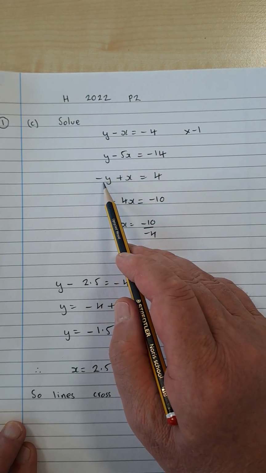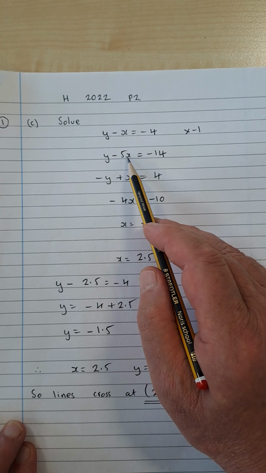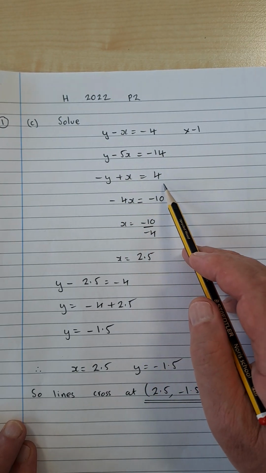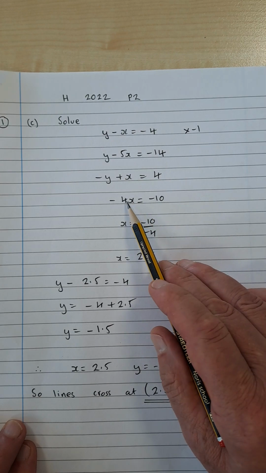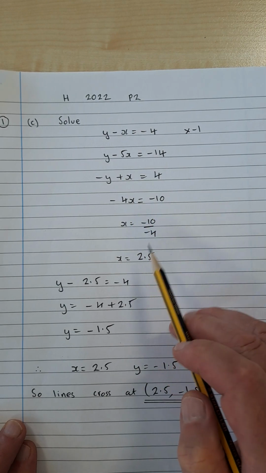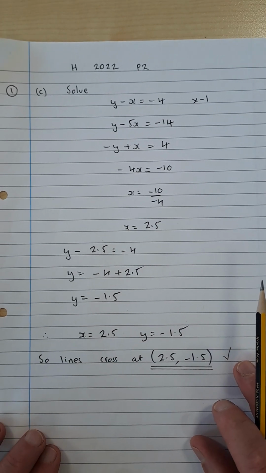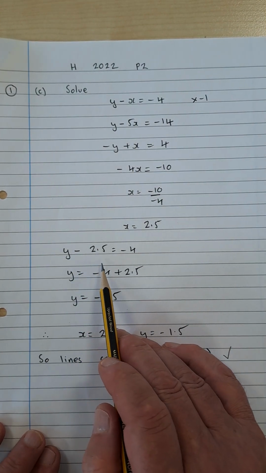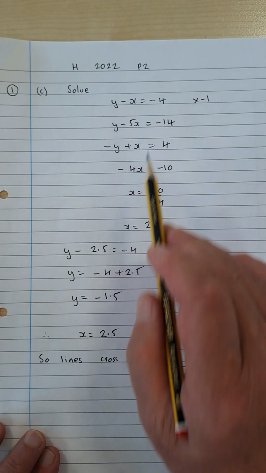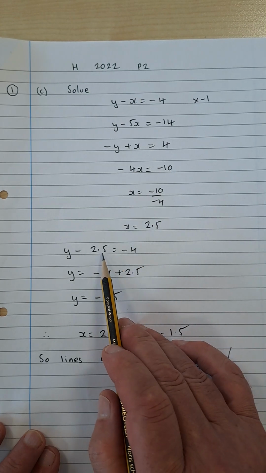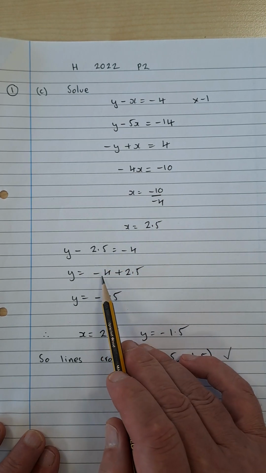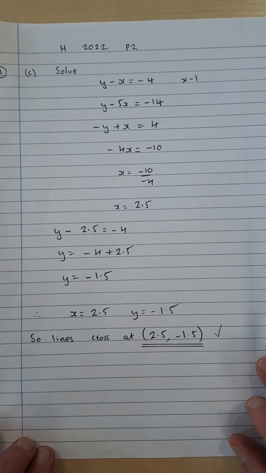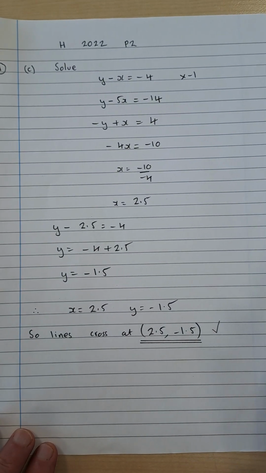Y add minus y, they disappear. -5x plus x gives you -4x. -14 add 4 is -10. Divided by -4 gives you 2.5. And of course you can use a calculator now. And then you have y take away x is -4. That's using this top one there. We know that x is 2.5. So we put that over. So y is -4 plus 2.5. So y is -1.5. And again, use your calculator whenever you want.